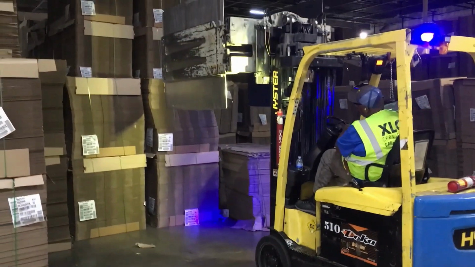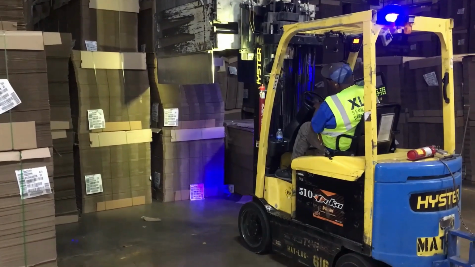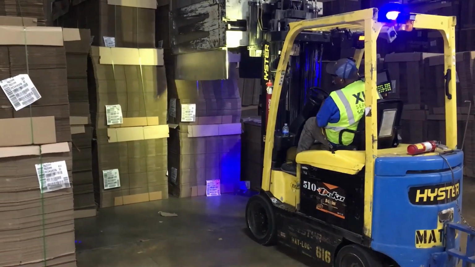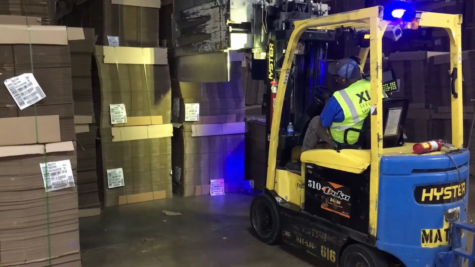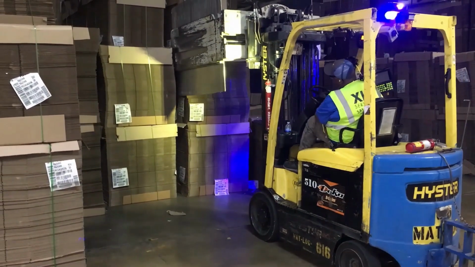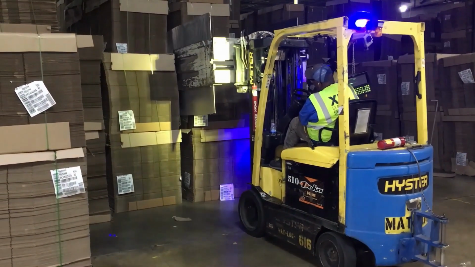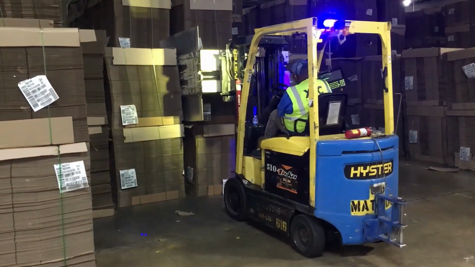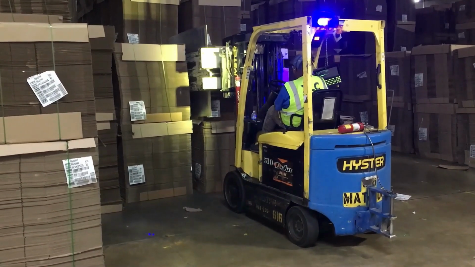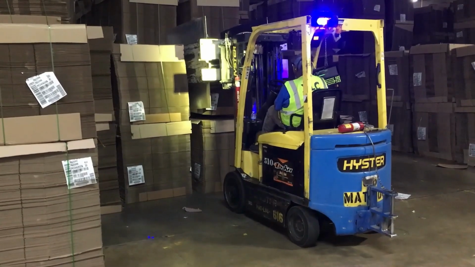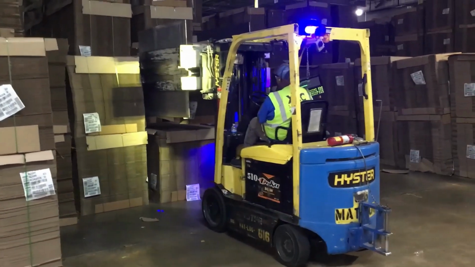Your driver has an order for K9 for one bundle. It's sending him to this location. So now he's very careful to get the bundle off the top of the other bundle. After squeezing that bundle, he backs up and places it on the floor.